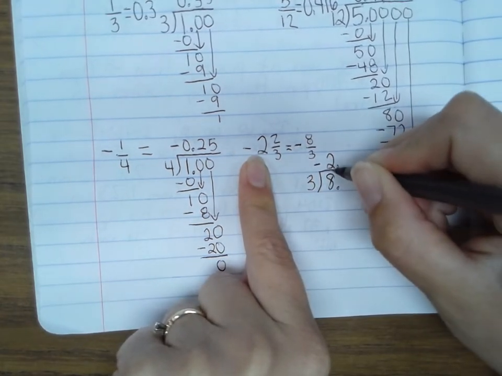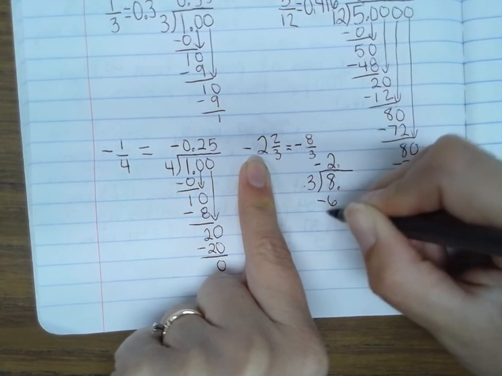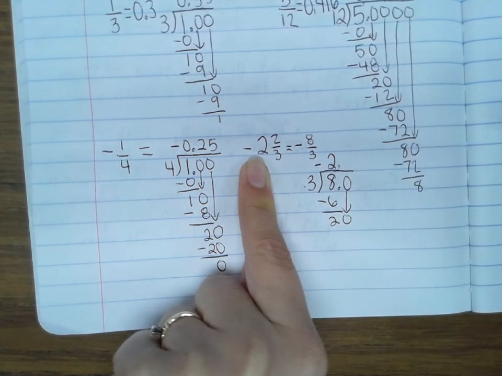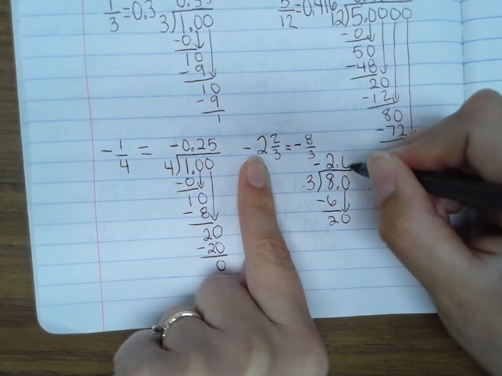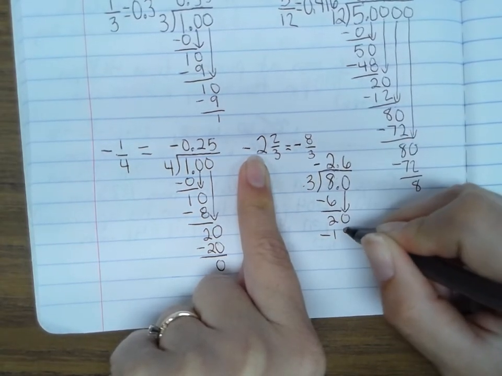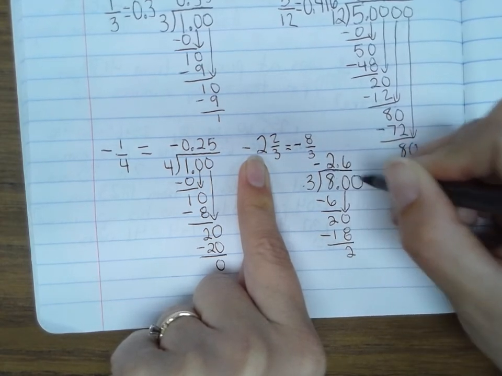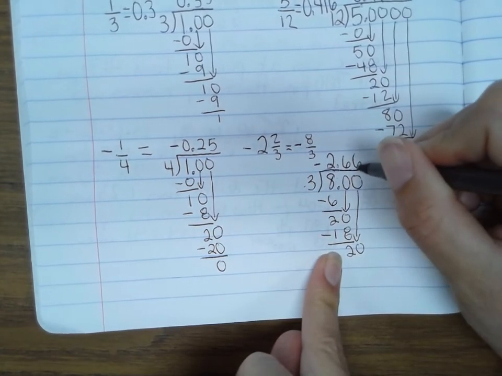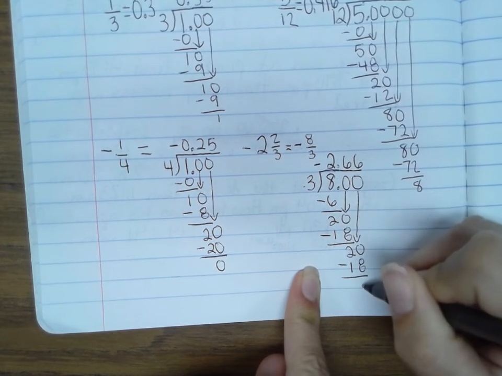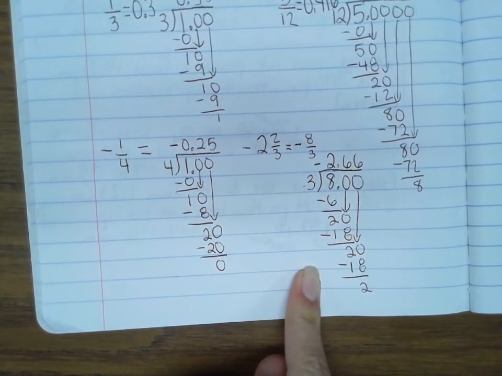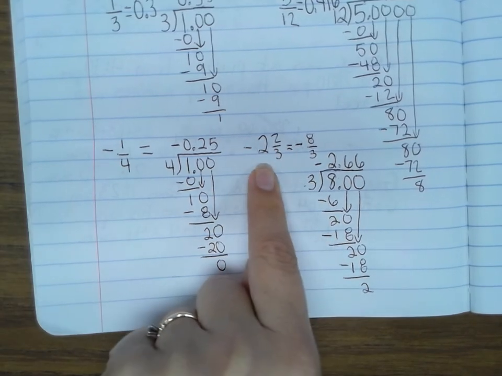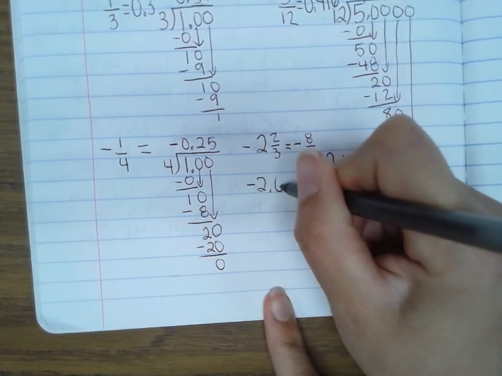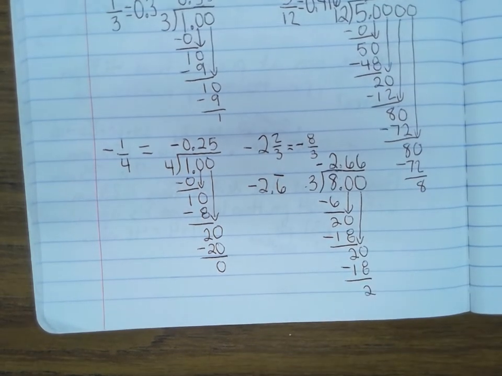Annex a decimal. 2 times 3 is 6. That leaves me with 2, so I'm going to annex a 0 and bring it down. 3 goes into 20 6 times. 6 times 3 is 18. Subtract 18 from 20, and I'm left with a 2. Annex another 0. Bring it down. Oh, 20 again. Well, that gives me a 6. 6 times 3 is 18. Minus 18 leaves me with 2, and I'm seeing that same pattern again. So negative 2 2/3 as a decimal would be negative 2.6, and the 6 is going to keep repeating forever and ever, so this is a repeating decimal.